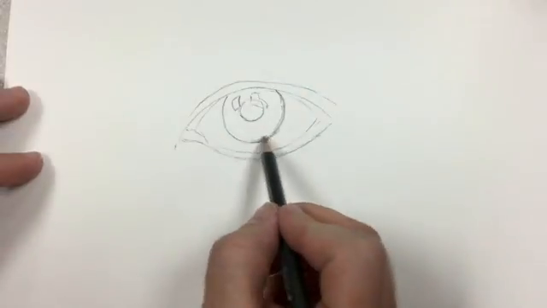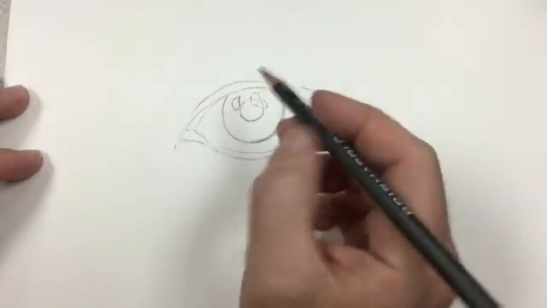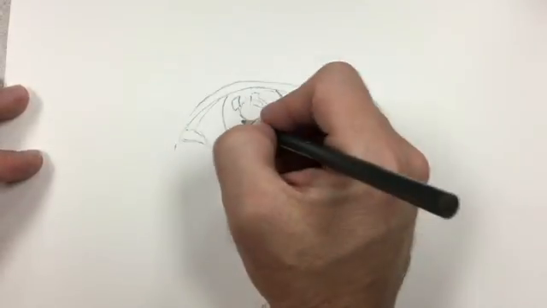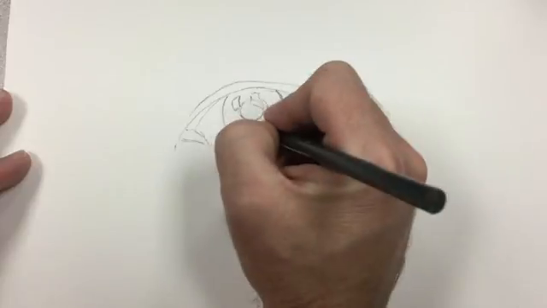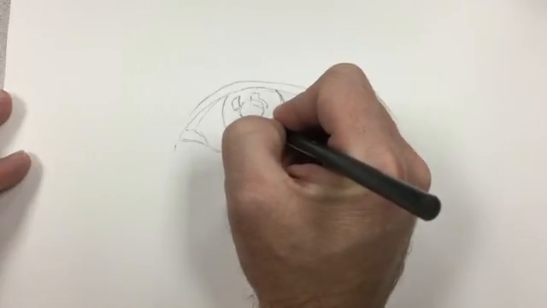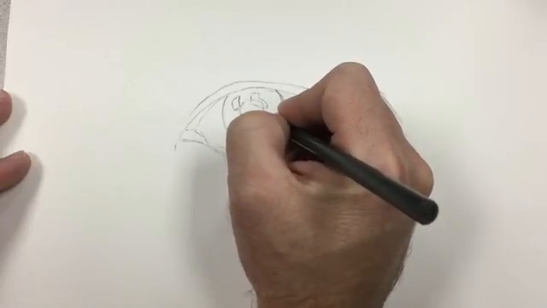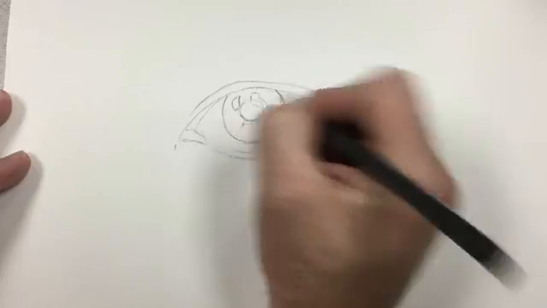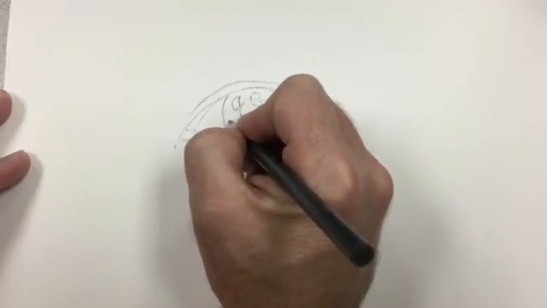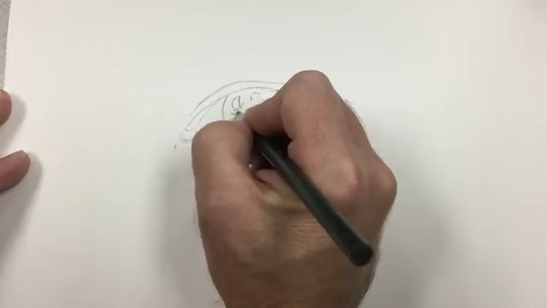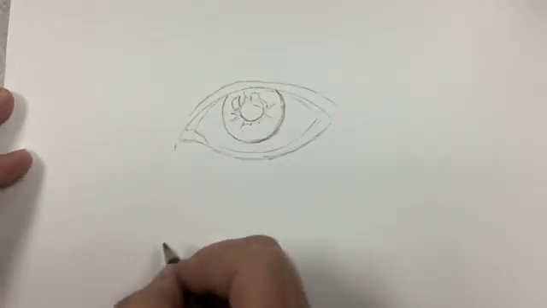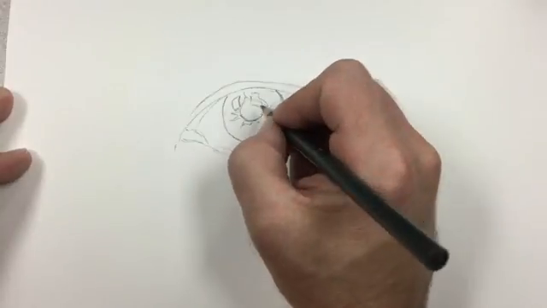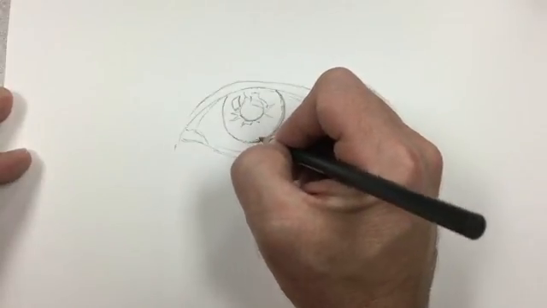Okay, now we're going to go in and add little details into our iris here. I'm just going to start by creating some simple lines here, almost like a spider effect or a sun ray effect. I'm just creating some different variations in that middle area.